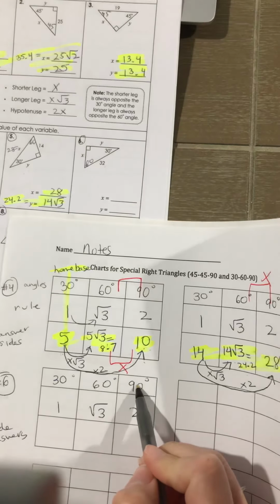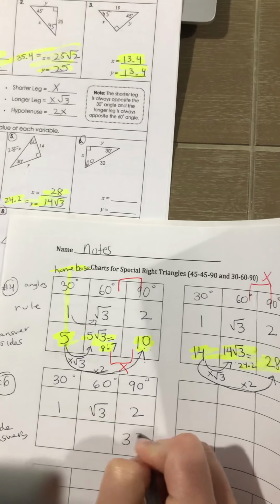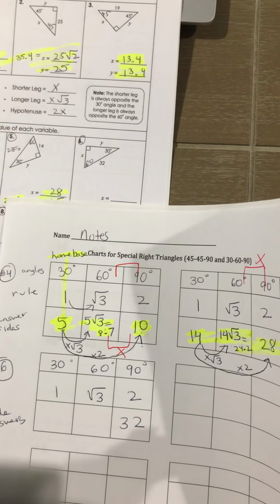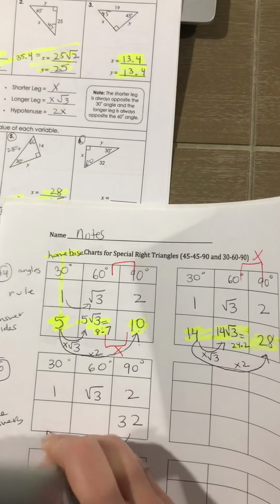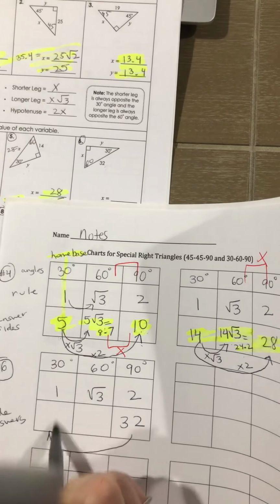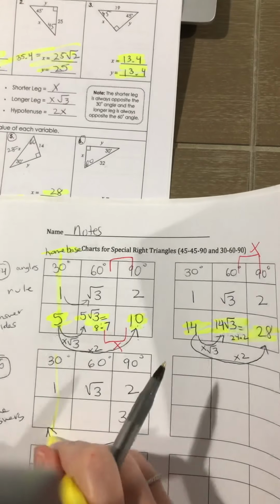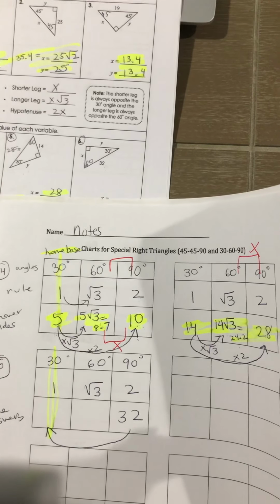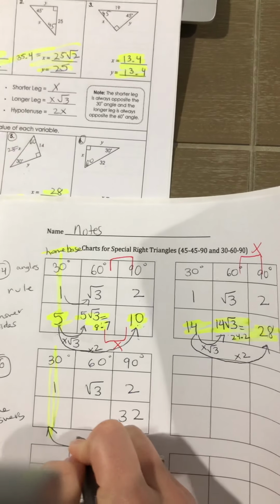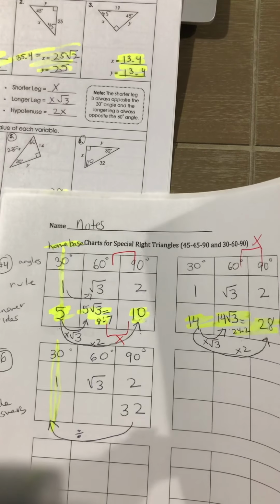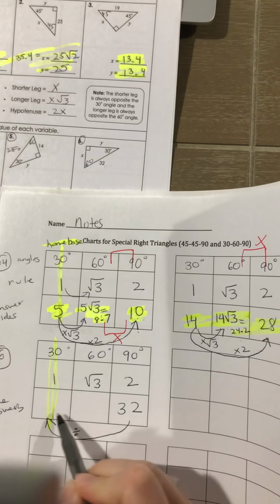So we go to the 90 degree column, and now we need to write in our 32. So we're actually starting all the way on the right, which means we need to go to the left. I was saying before that our 30 column is our home base. Like if we weren't given this in the beginning of the problem, then we want to go there first. So when we go to the left, we're gonna divide. Okay, it's just the opposite. You go to the right, you multiply. You go to the left, you divide.